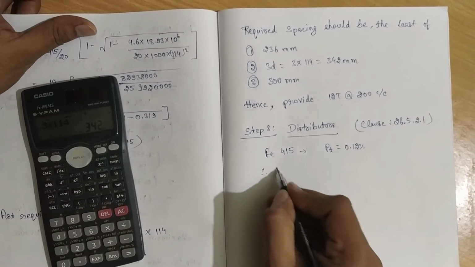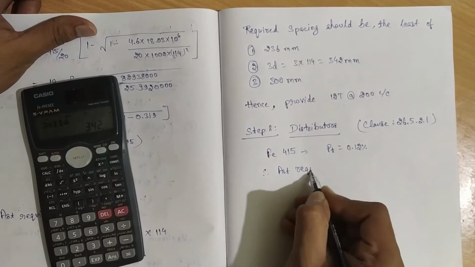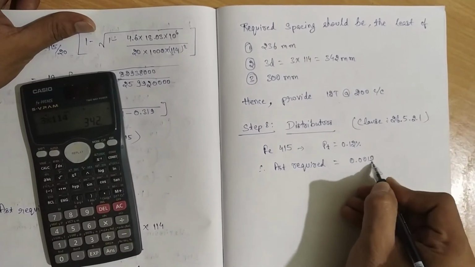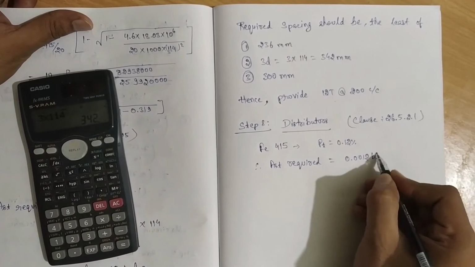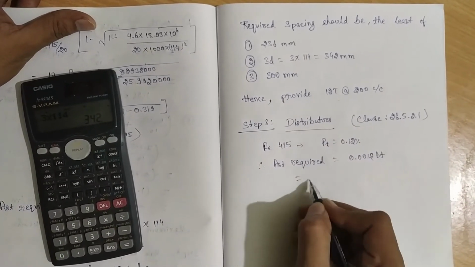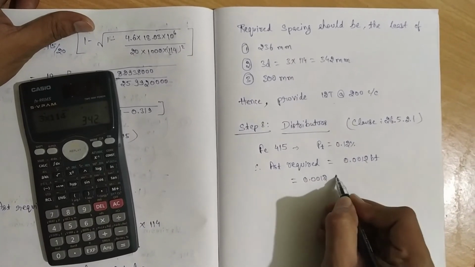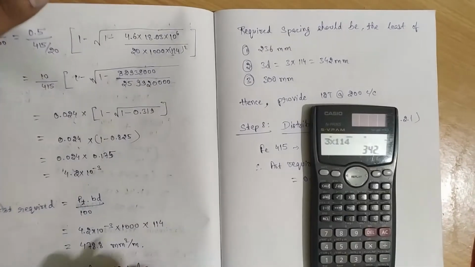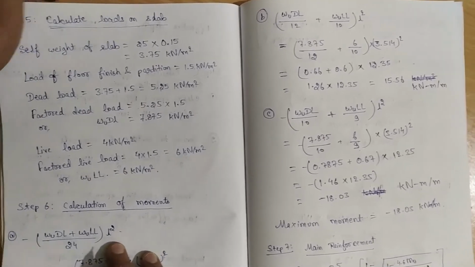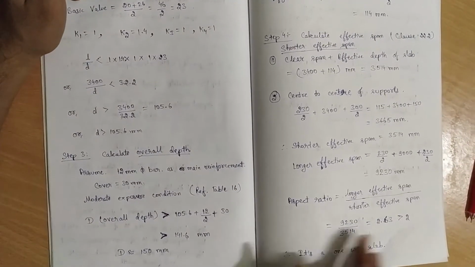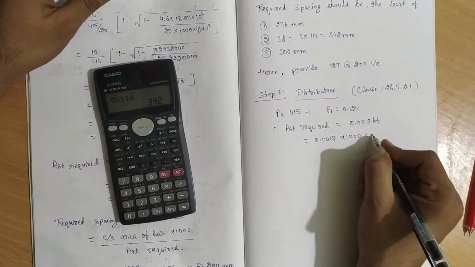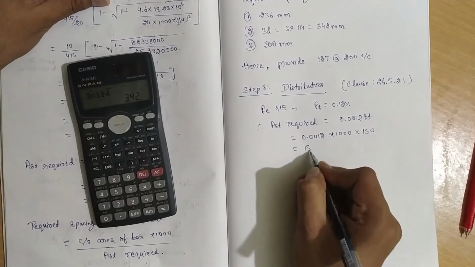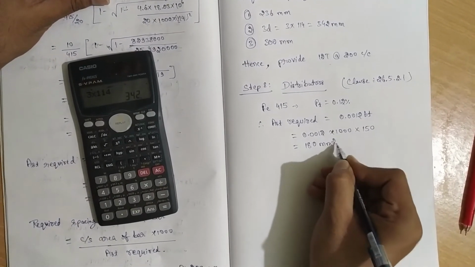So steel required will be 0.0012 BT, which is equal to 1000 into thickness of the slab, which in our case is 150.